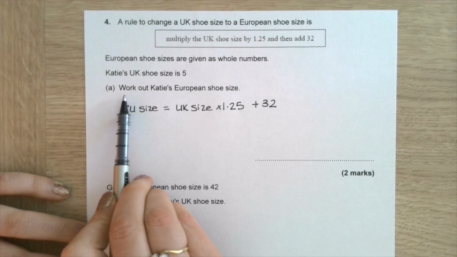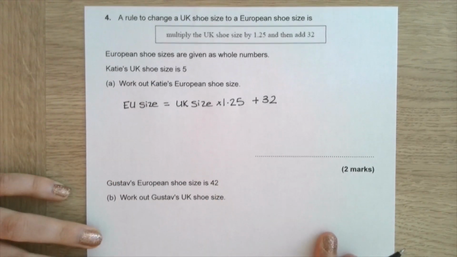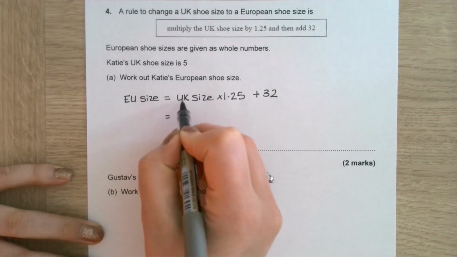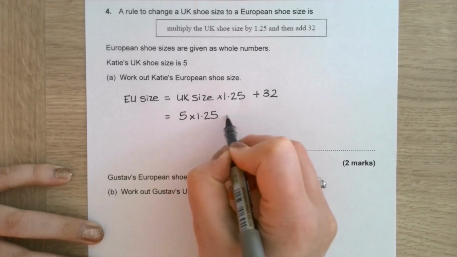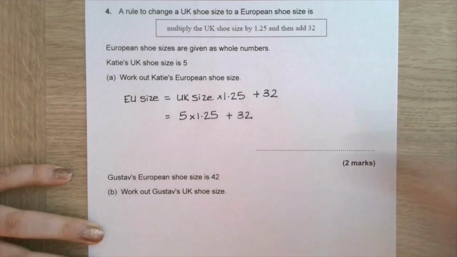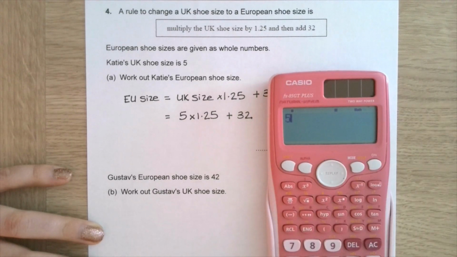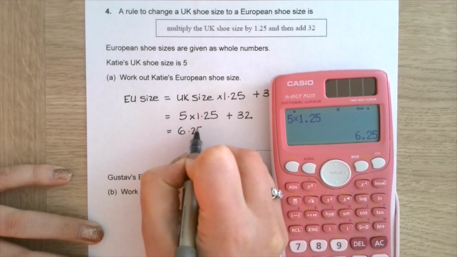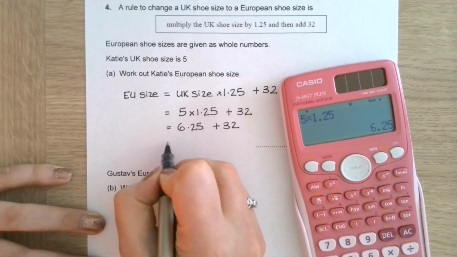Part A of the question says Katie's UK shoe size is 5, work out her European shoe size. So European size is going to be her UK size, which is 5, multiplied by 1.25 and then add on 32. Now this is a calculator question, so I'm just going to type this into my calculator. 5 times 1.25 is 6.25, and then I need to add on the 32.